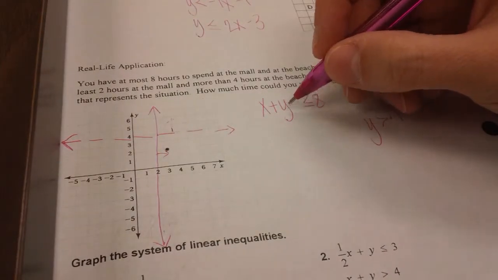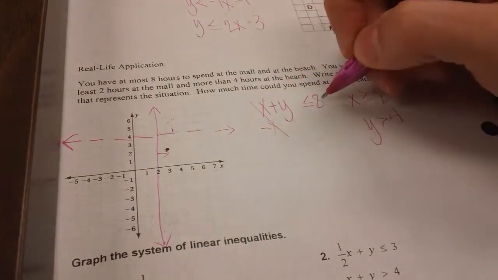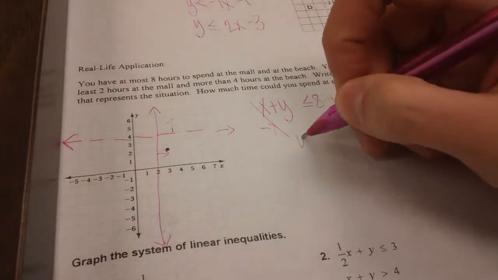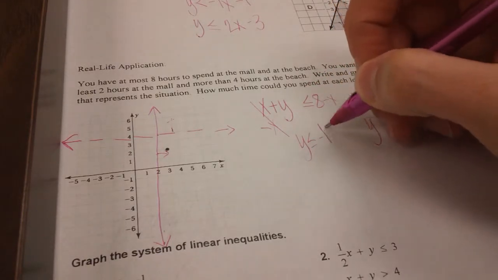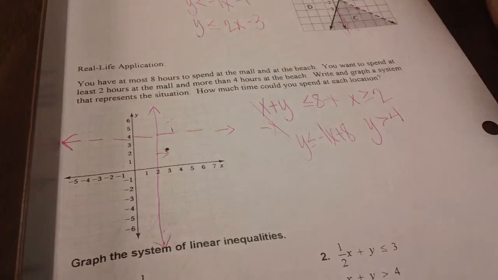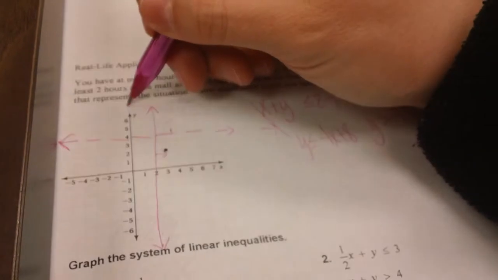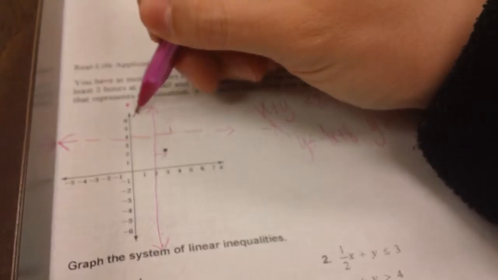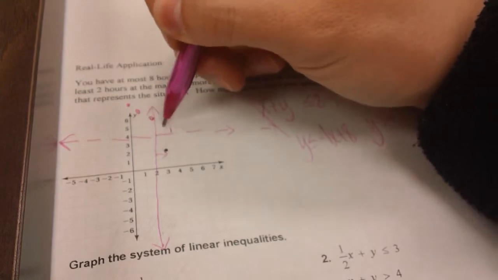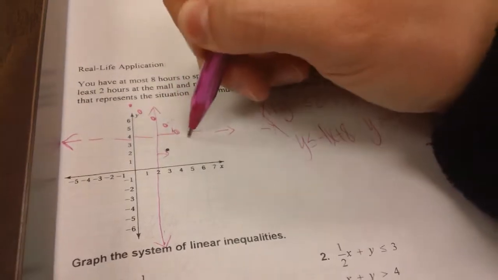And then I need to change this one to say y equals, so I subtract x. So y is less than or equal to negative 1x plus 8. So I would start at 8, down 1 over 1, down 1 over 1.